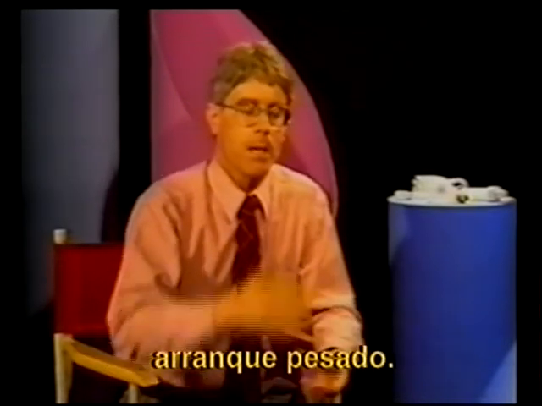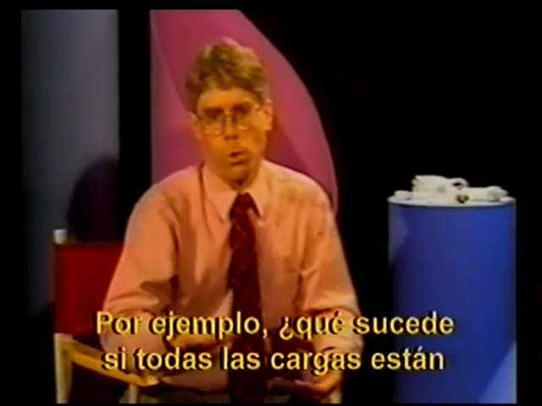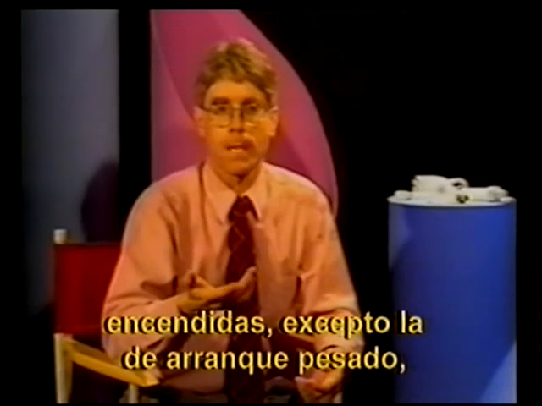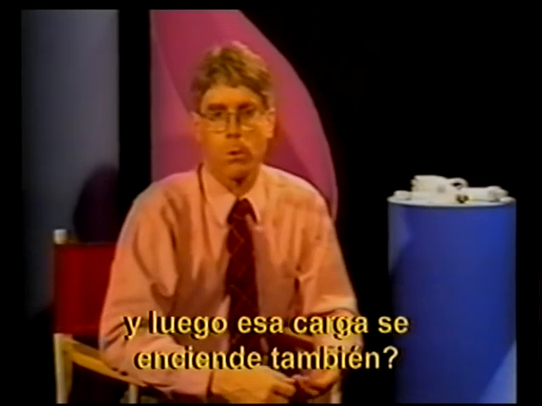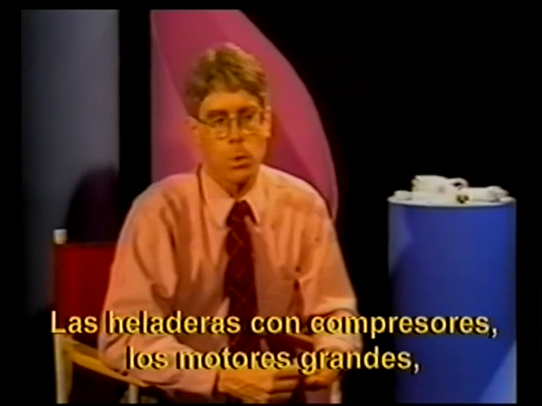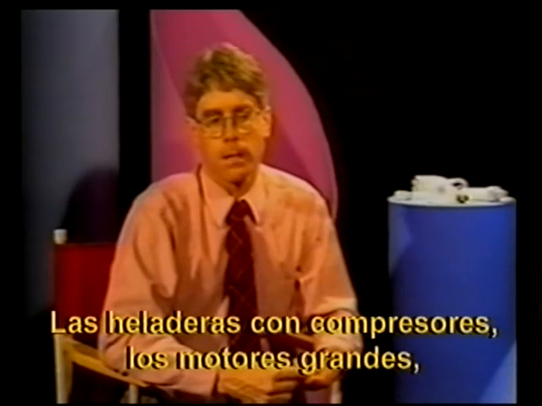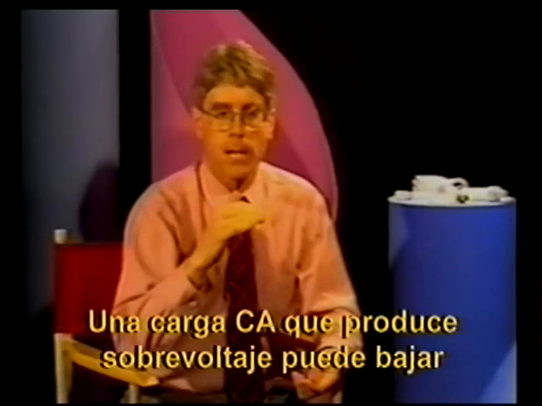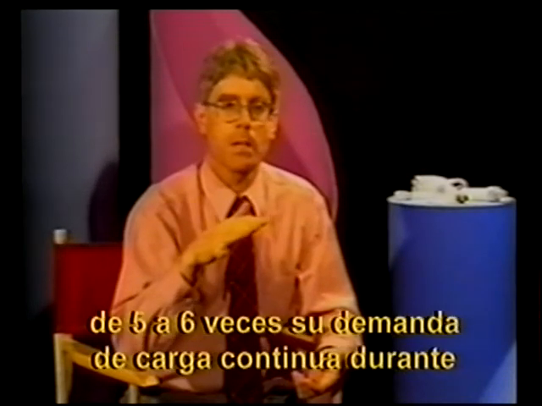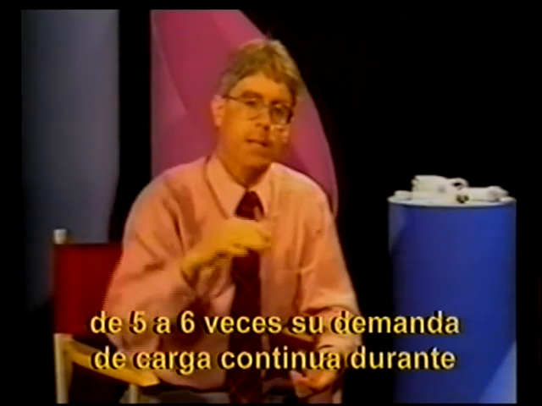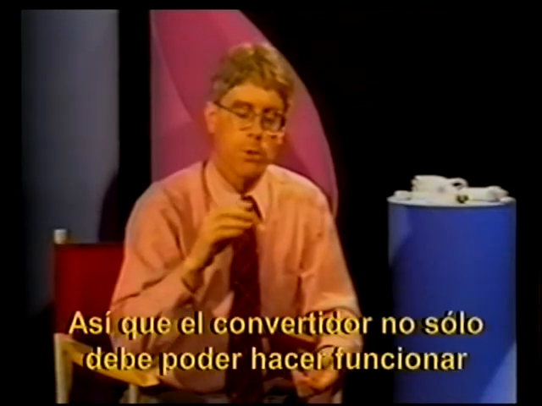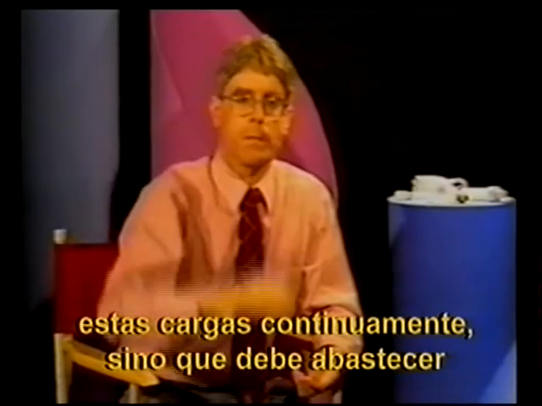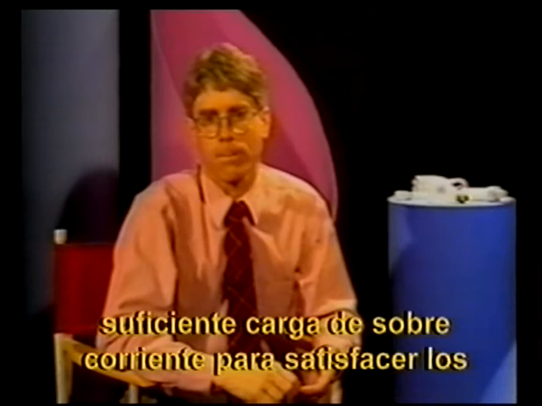The consideration there might be, what if all of your loads but your worst surging load were on, and then that load turned on as well? Surging loads might be, for example, refrigerators with compressors, or large motors, power tools, and so on. An AC load that surges might draw 5 to 6 times its continuous load demand for a few seconds or less as a surge. So the inverter must not only be able to operate these loads continuously, but supply enough surge current to meet the surge requirement of all your loads put together.